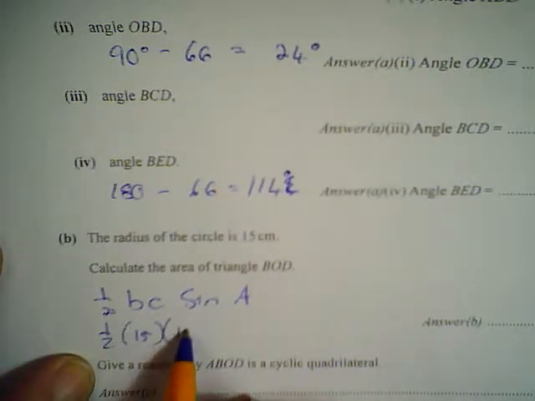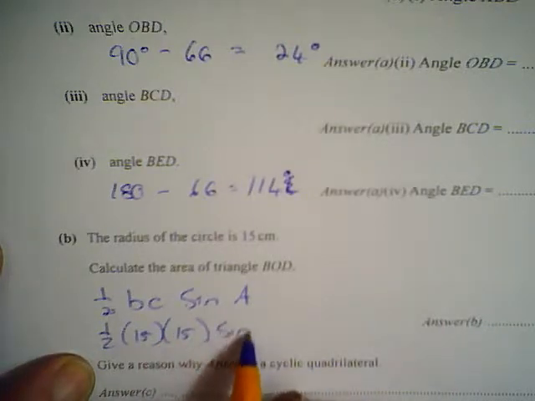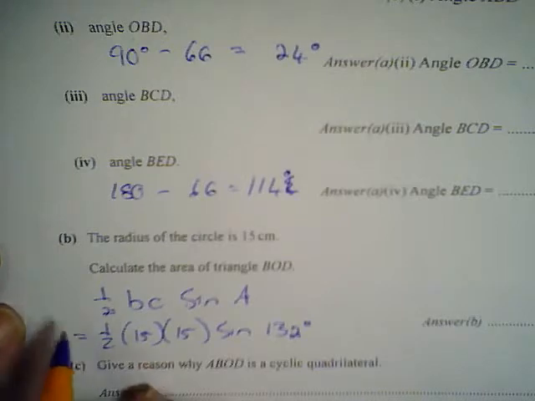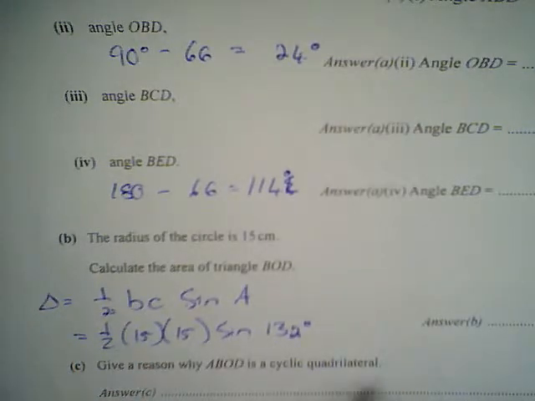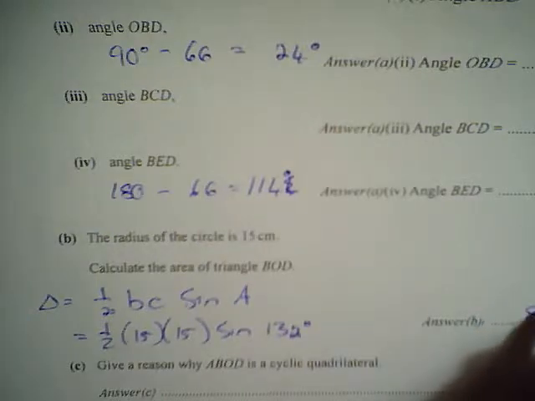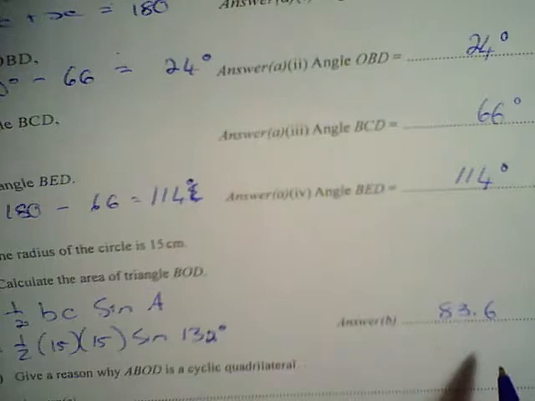We have C, it is 15. We have sine of 132 degrees. I can tap that into my calculator and I get an answer of 83.6 centimeters squared.